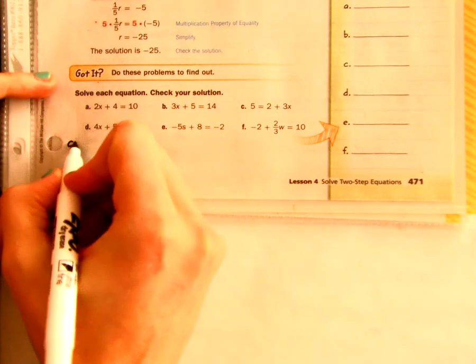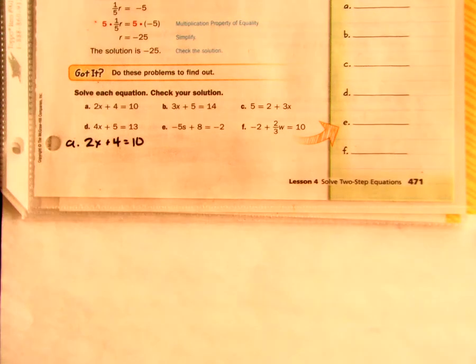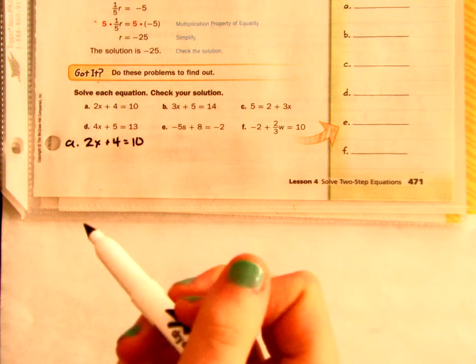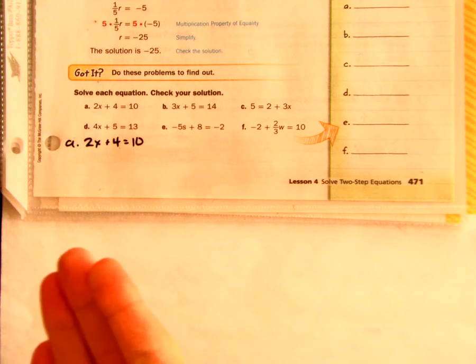So if we look over here at our first example, letter A, we have 2x plus 4 equals 10. According to order of operations, first we would multiply and then we would add. But if we're trying to solve for x, we're going to do the opposite. So we're going to take care of our addition and then multiplication. I look at 2x plus 4. I know I'm adding 4, so I need to subtract 4 from both sides.